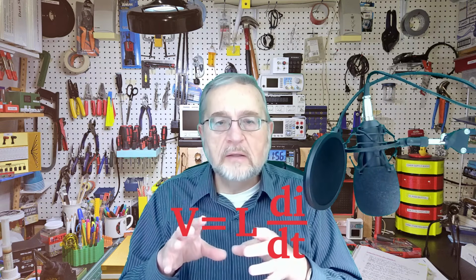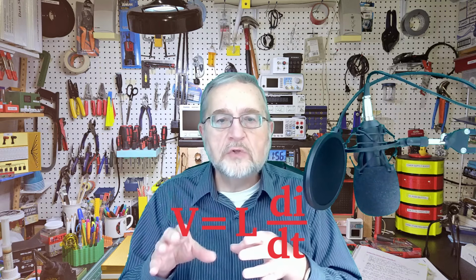Let's look at the math, but don't let that scare you. It is just a way to describe the stubbornness of the inductor. The voltage V across an inductor is defined by V equals L times dI/dt, where L is the inductance and dI/dt is simply the speed at which the current is changing.